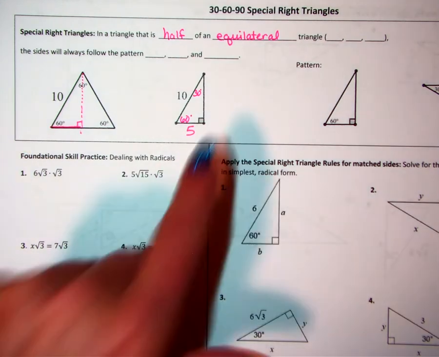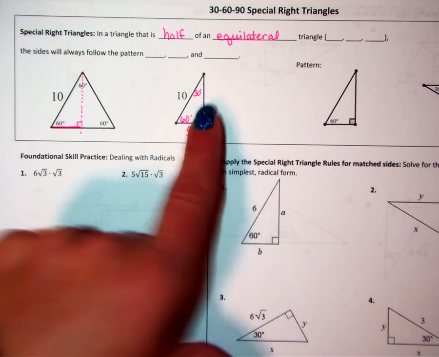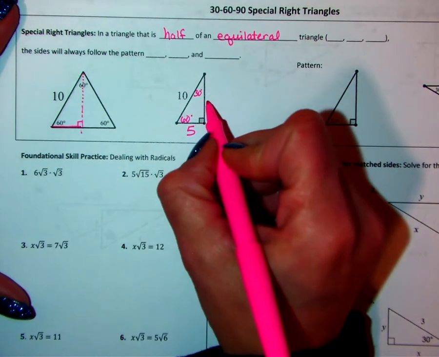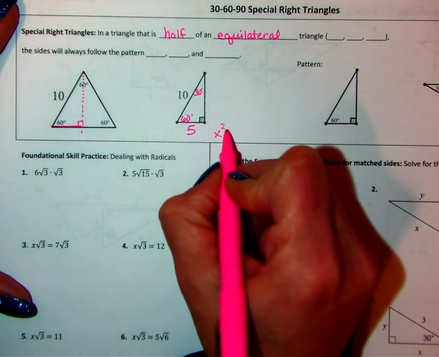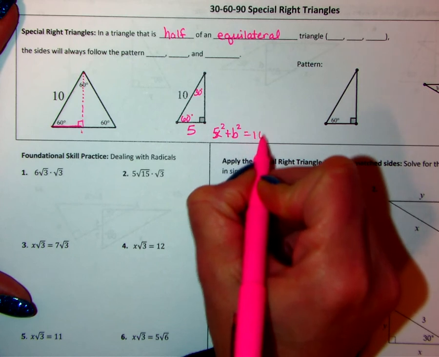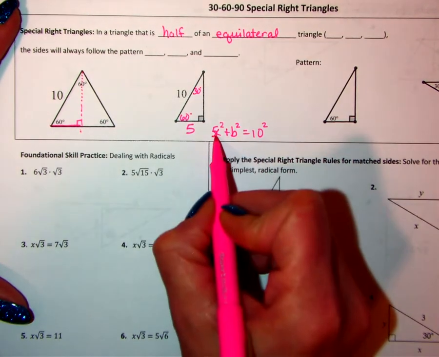So we can now find our missing side here by using the Pythagorean theorem, right? So we can call this 5 squared plus b squared. A squared plus b squared equals c squared, right? Okay, so 25 is 5 squared.